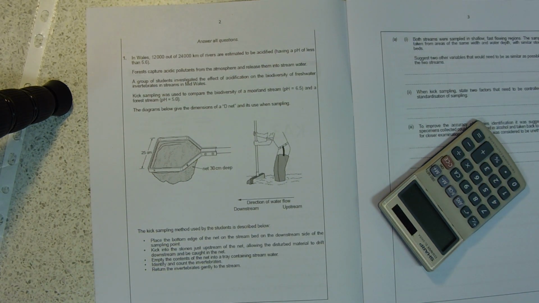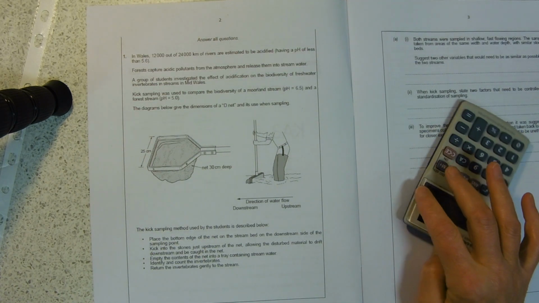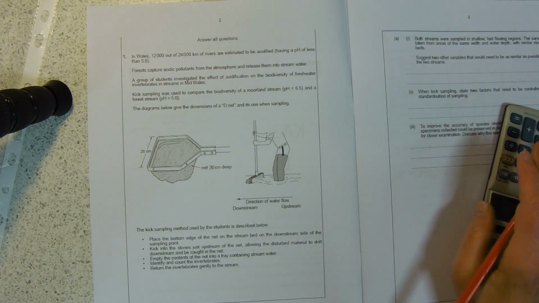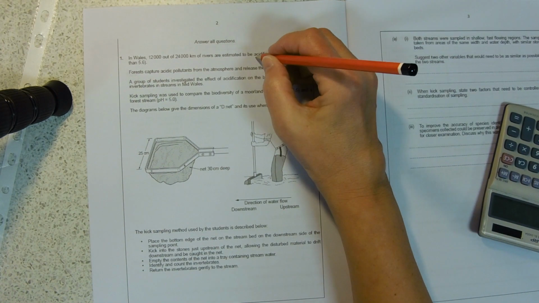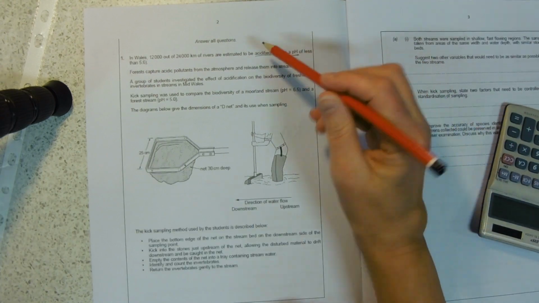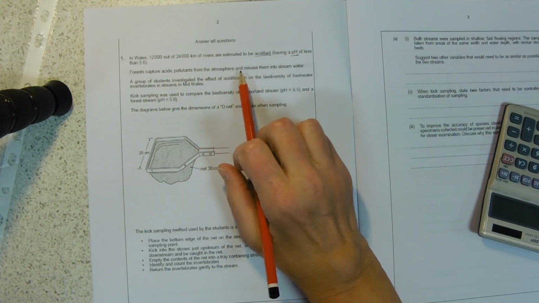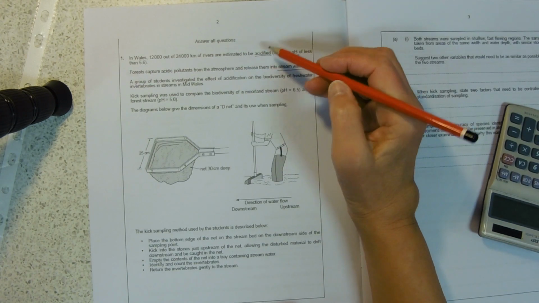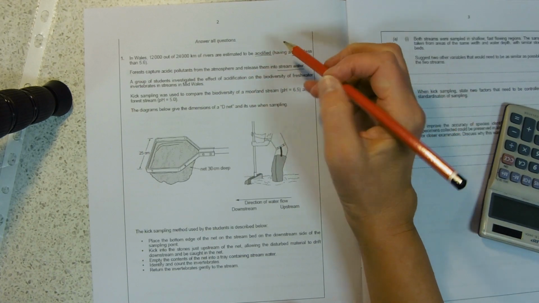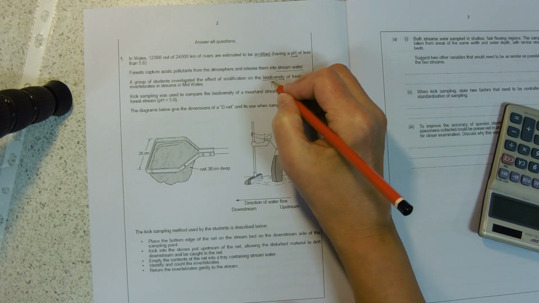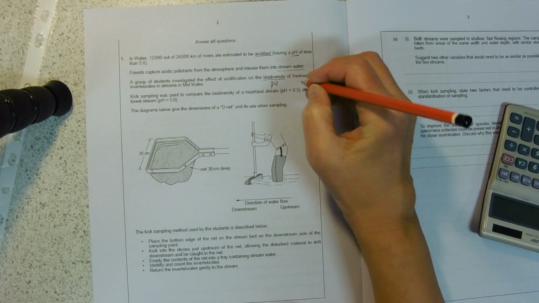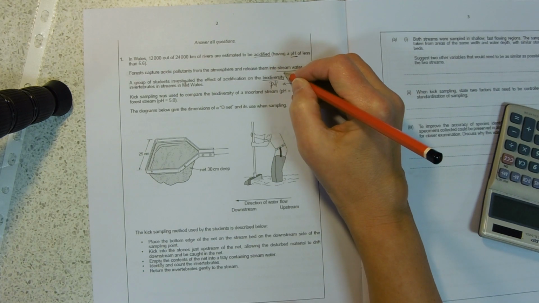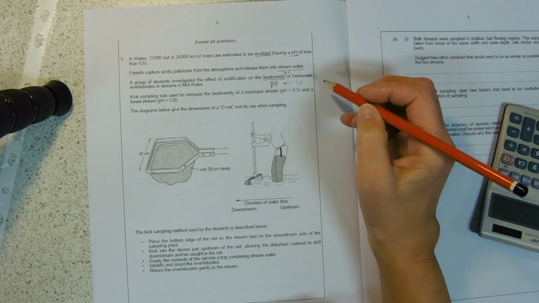Right, in Wales, we're looking at 12,000 to 24,000 kilometres of rivers estimated to be acidified. So I'm thinking pH is probably quite important here. Forests capture acidic pollutants from the atmosphere and release them into stream water. How kind. So, a group of students investigated the effects of acidification, that's pH, on biodiversity. So pH is our independent variable, and biodiversity is presumably our dependent variable.